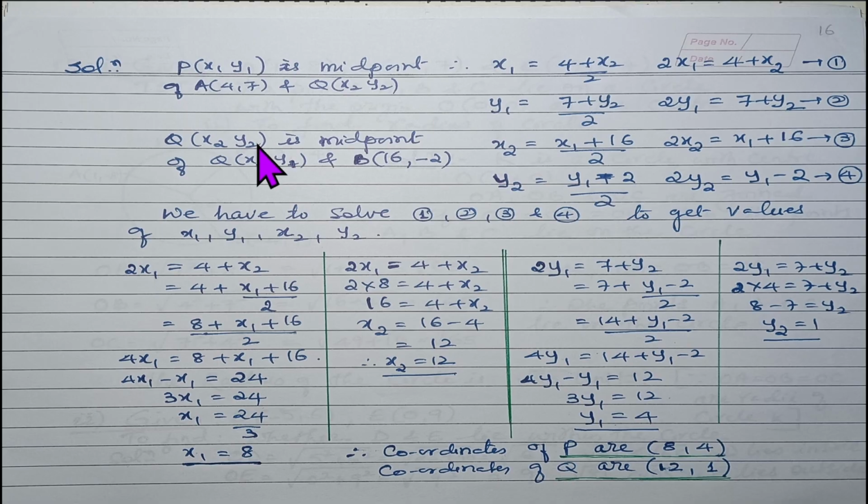Same way for point Q(x2, y2), we get Q as the midpoint of P(x1, y1) and B(16, -2), the coordinates given to us, and to find x2, I have to add x1 and 16 and divide by 2, x2 = (x1 + 16)/2. That means 2x2 = x1 + 16. Same way, y2 = (y1 - 2)/2. Therefore 2y2 = y1 - 2. So by applying the midpoint formula 4 times, I have got 4 equations, and 4 equations are necessary for finding the 4 unknowns. So now let us solve these 4 equations and get the 4 unknowns.